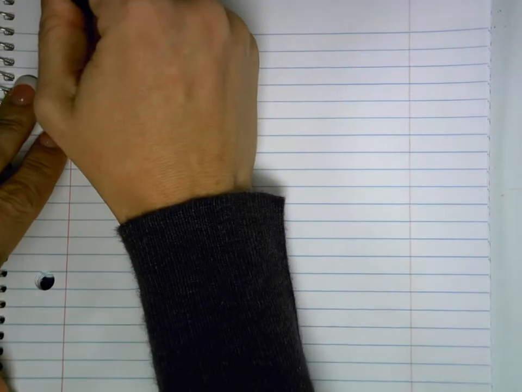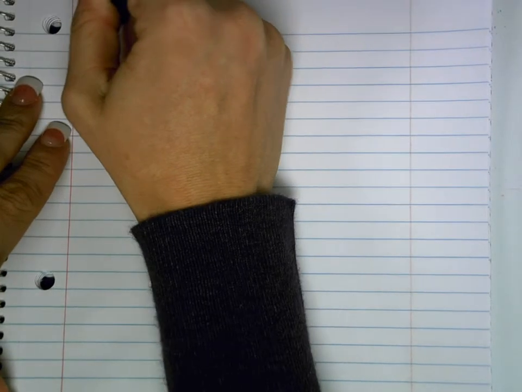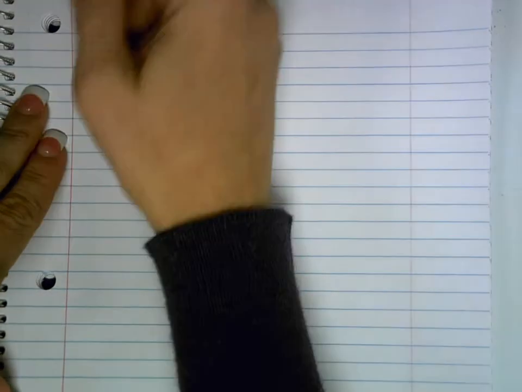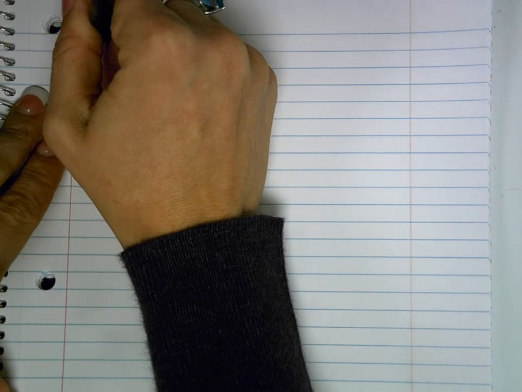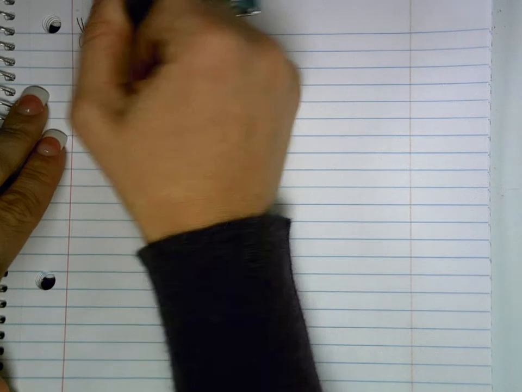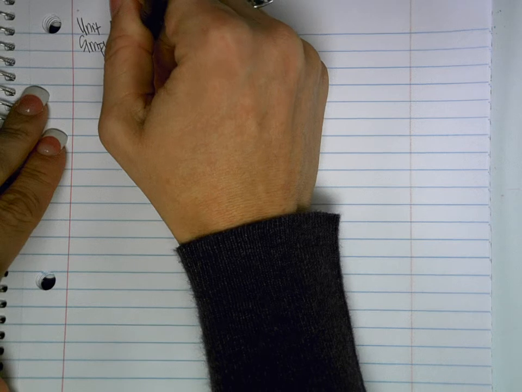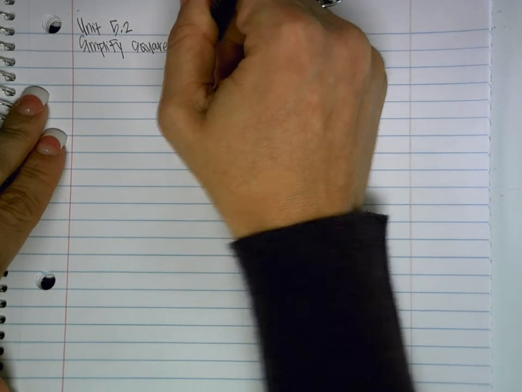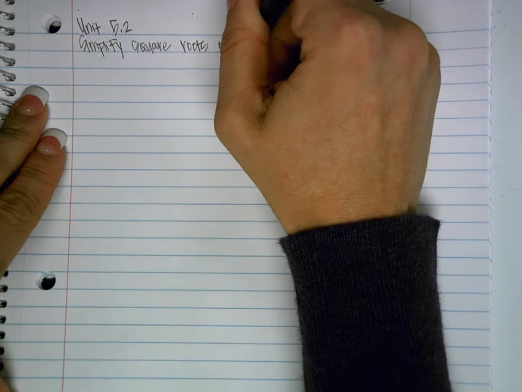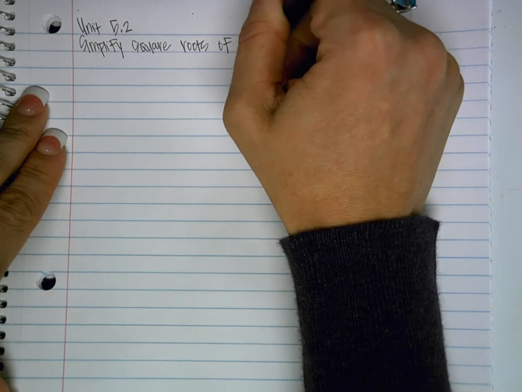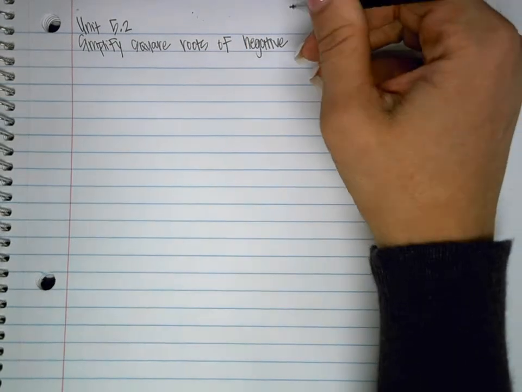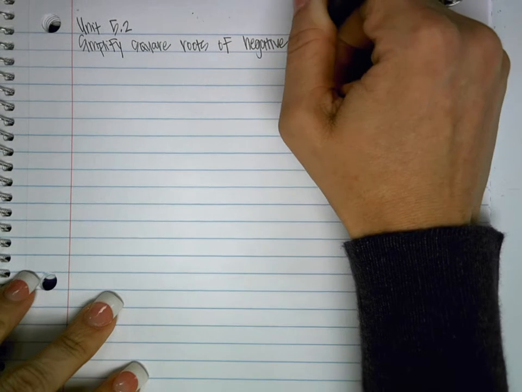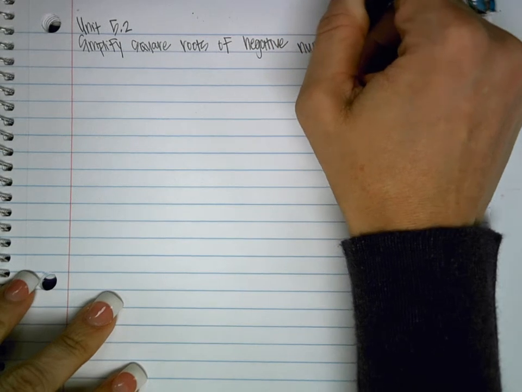Okay, so for Unit 5.2, we are going to simplify square roots of negative numbers.